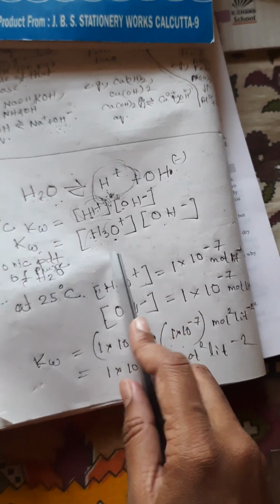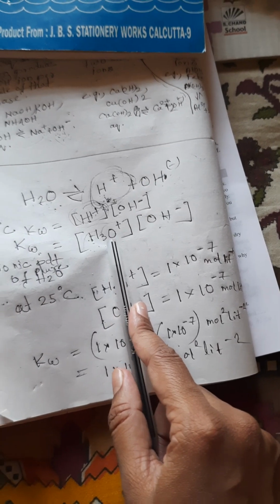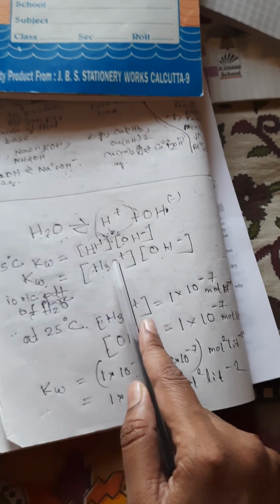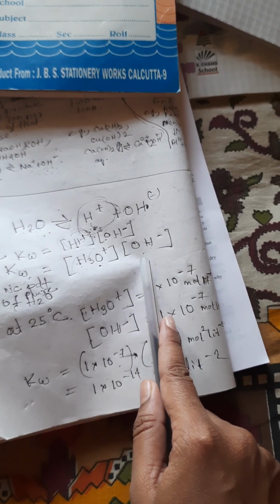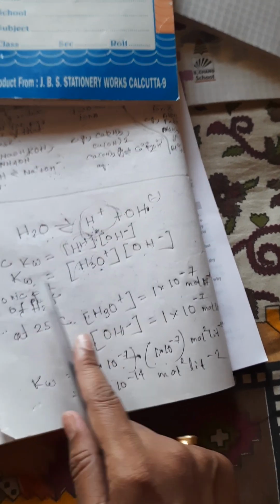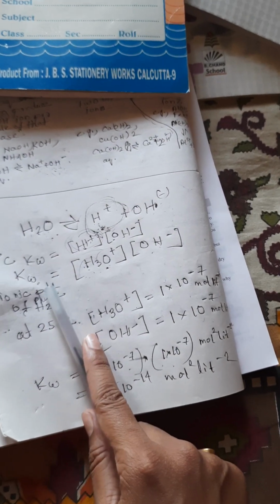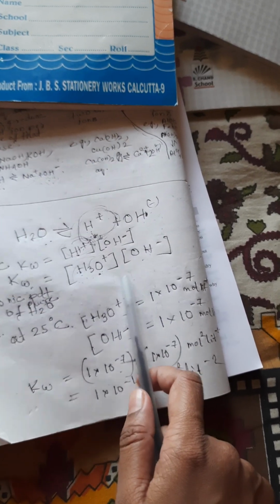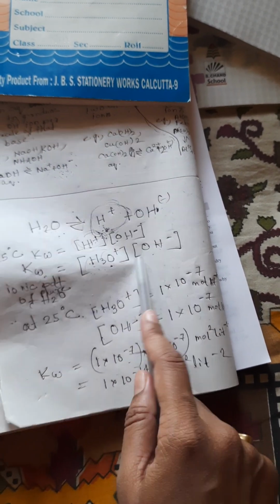Now see, if you add acid to water, the concentration of H3O plus ion increases. Acid always gives H plus ion, no? That means the concentration of hydronium ion increases, so acidic nature increases, and that of OH minus ion decreases. So Kw, the value of the ionic product, will remain the same. If an alkali is added, the reverse is noticed. So the nature of the solution depends upon the concentration of H3O plus ion in solution.